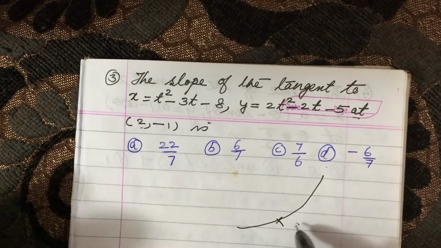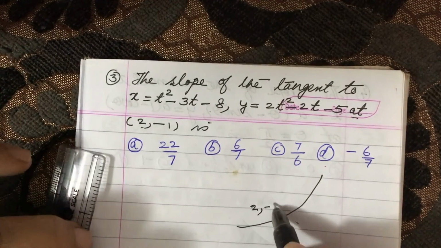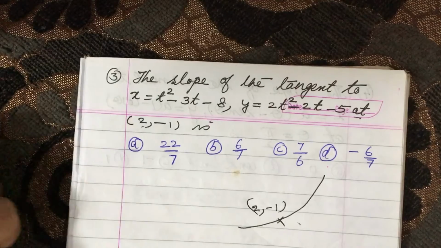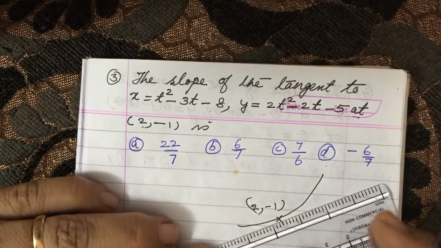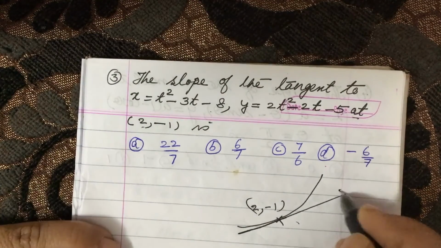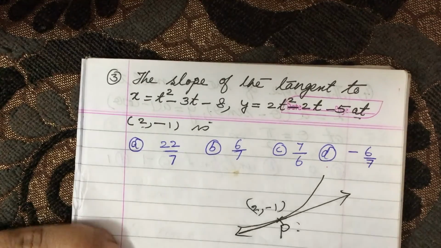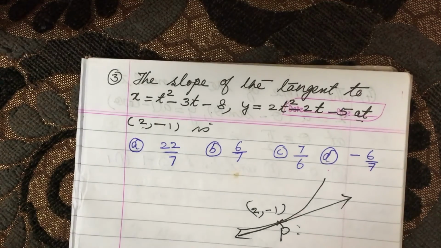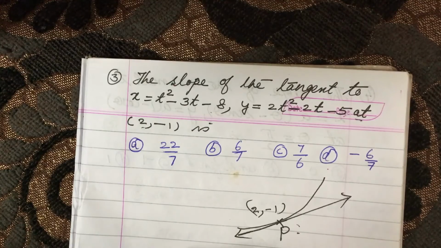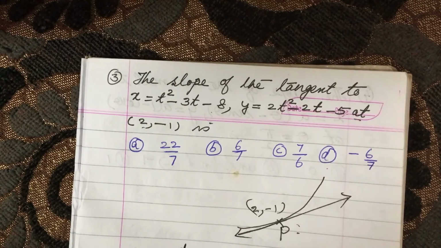So here is the point of contact P. You have to find the slope of the tangent. That means m equal to dy by dx at P.